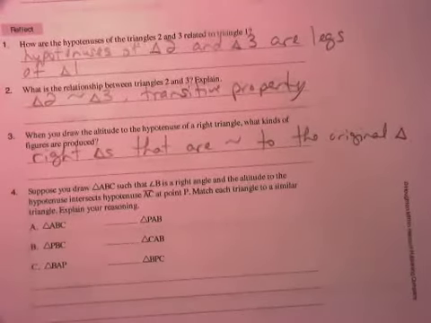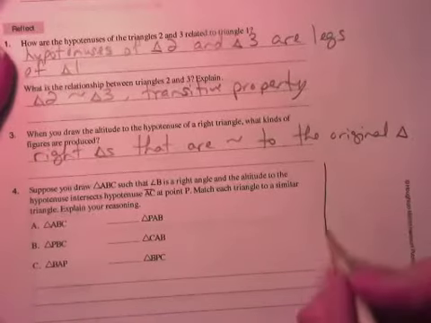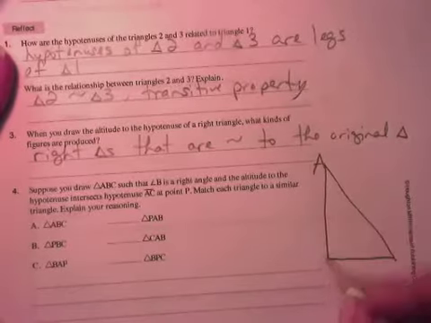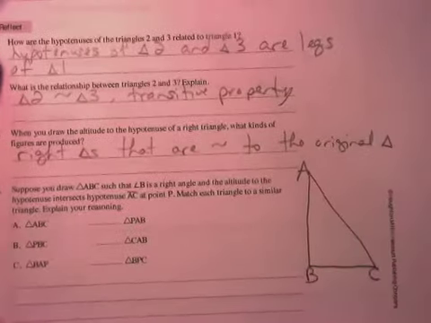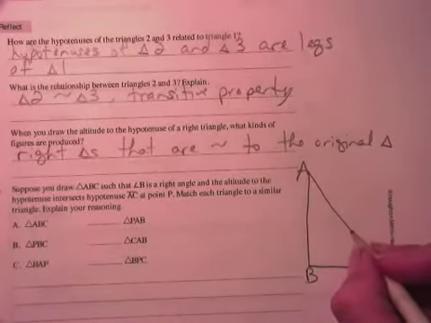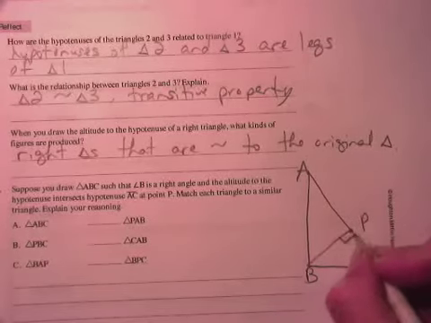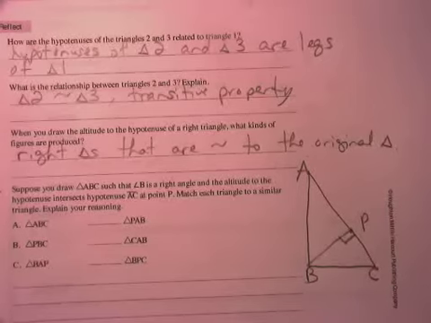Suppose we draw triangle ABC such that B is the right angle and the altitude to the hypotenuse intersects hypotenuse AC at point P. So let's draw that. A, B, C, and the altitude to the hypotenuse would be about there.